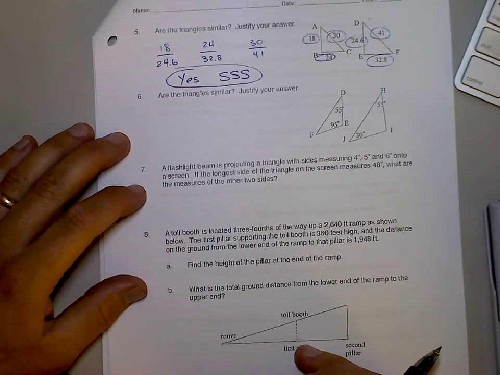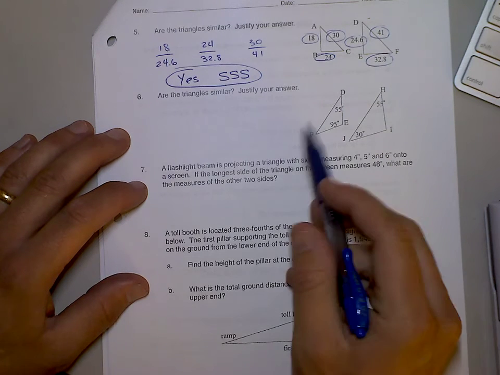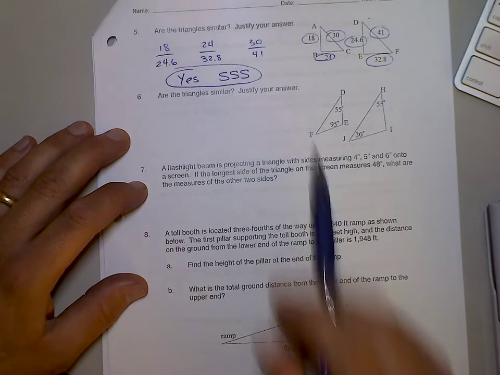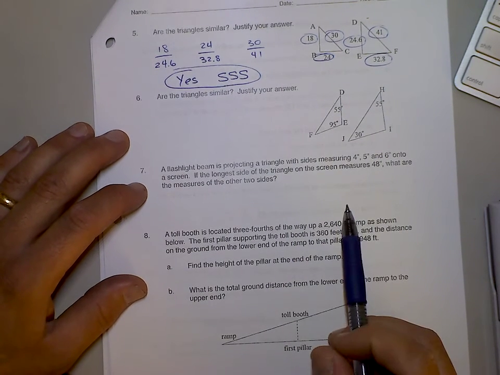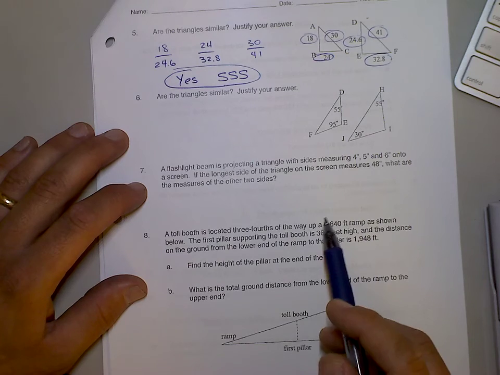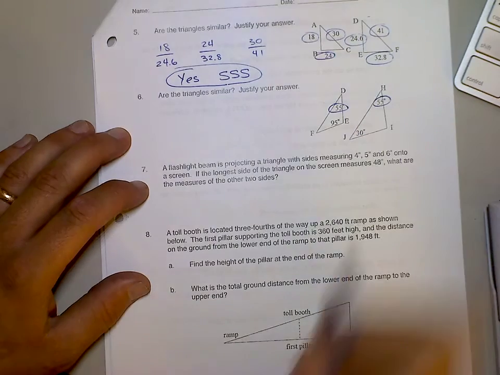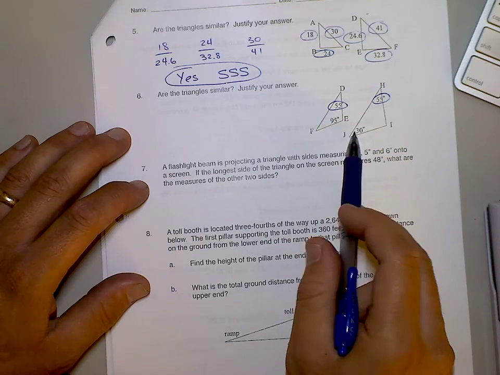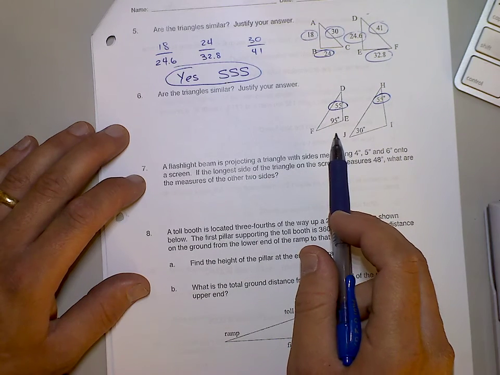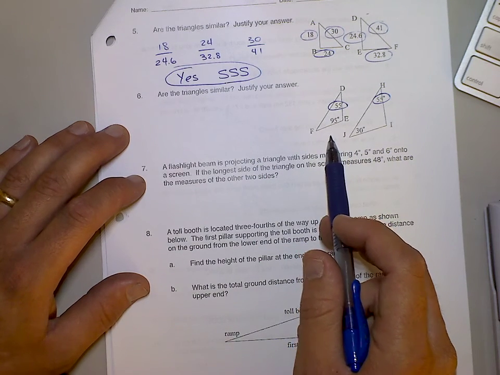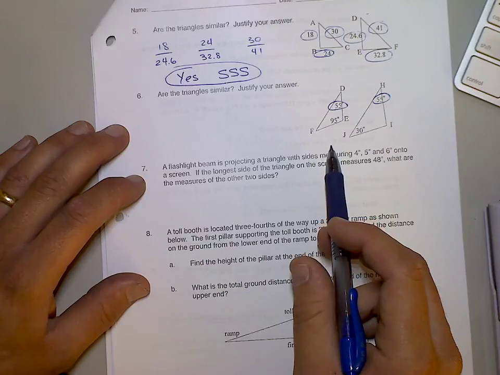Number 6, are these triangles similar? Well, that's a good question. Now, you should recall that there is a triangle similarity theorem called AA. You just need 2 angles in a triangle that are the same. Well, I see one that's the same in each one, but the other ones don't look to be the same. But before you just move on with your life, make sure you do what? You have to make sure that all the angles add to 180.